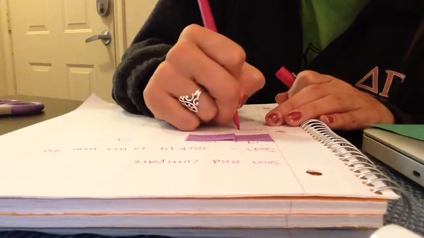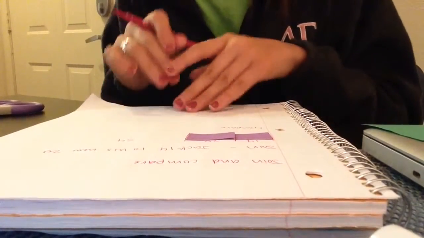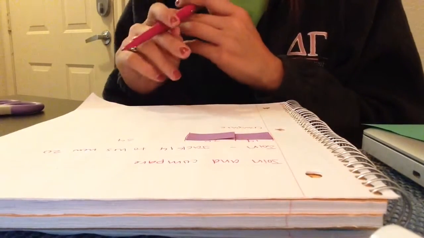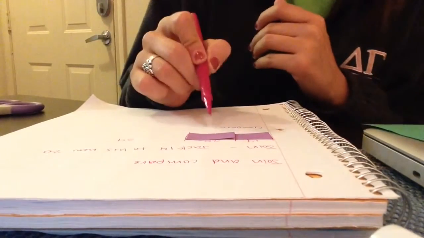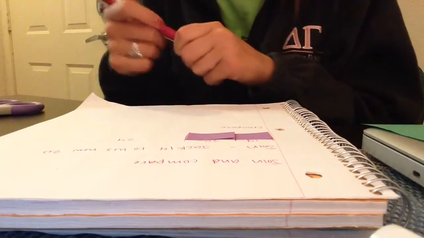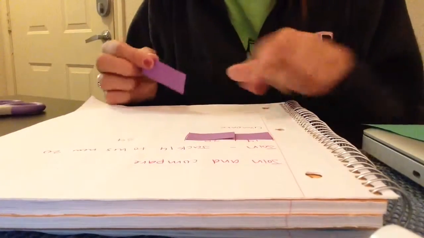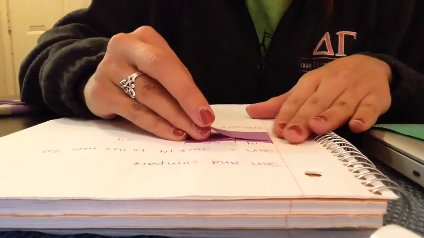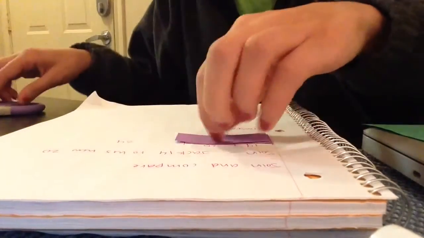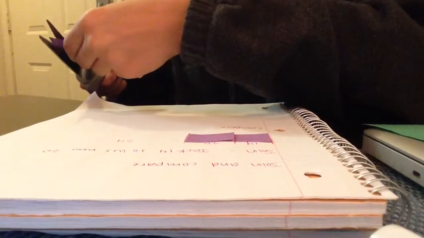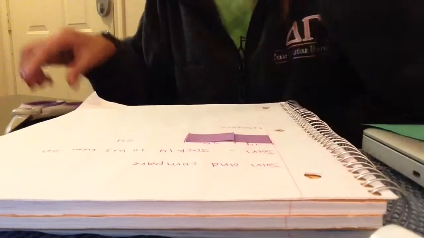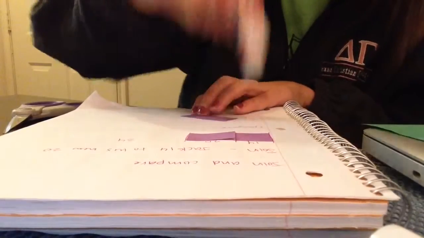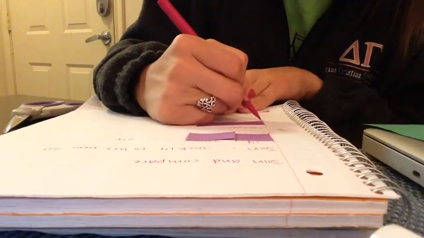So what we're comparing is Jack's 34 tennis balls to Jill's 53. To do that, once again, we're going to use purple for Jack, and we're going to have to make sure that our strip for Jack is the exact same amount as we had up here, and it is. So we're going to glue down this one for Jack, and we know this one is 34.